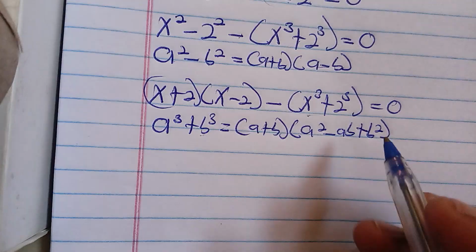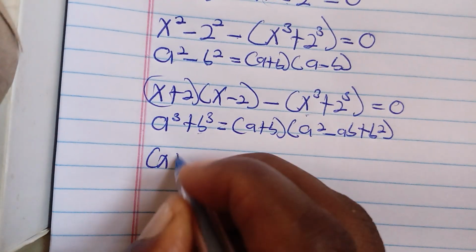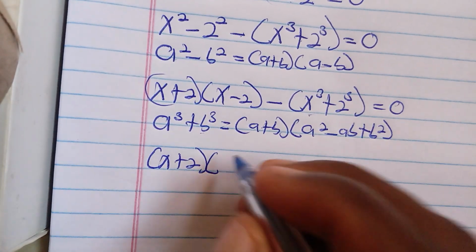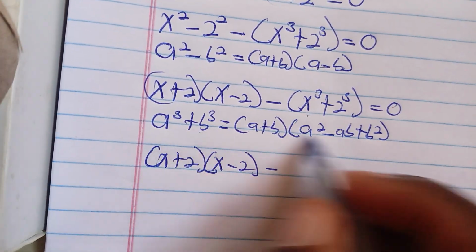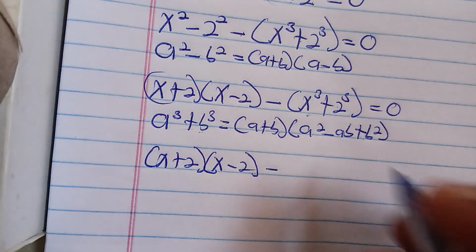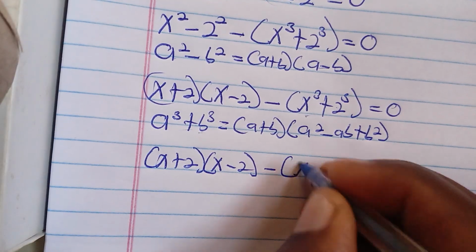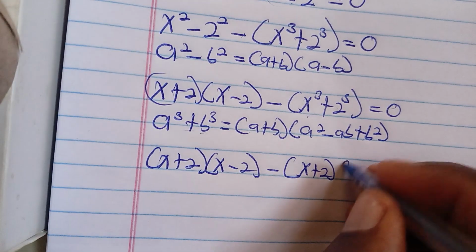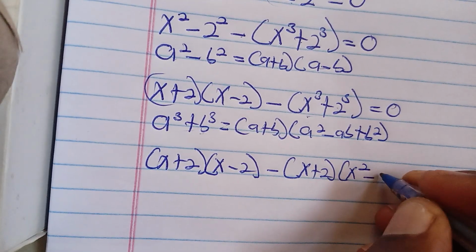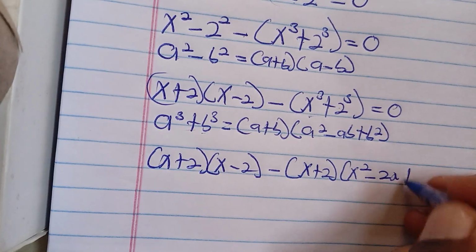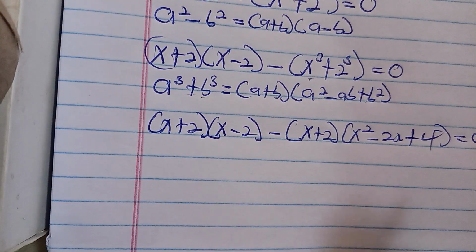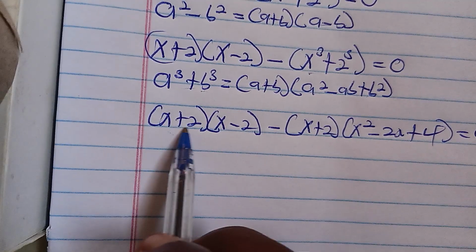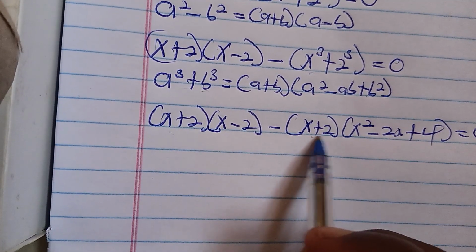So our equation becomes x plus 2 multiplying x minus 2 minus x plus 2 multiplying x squared minus 2x plus 4 equals 0.